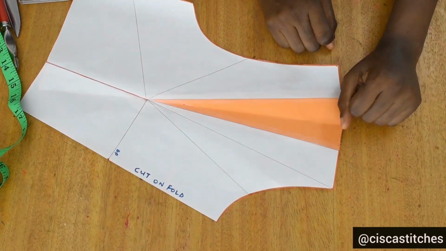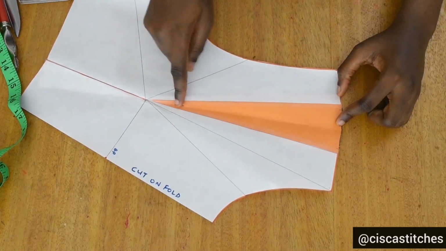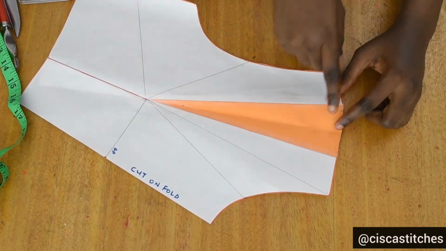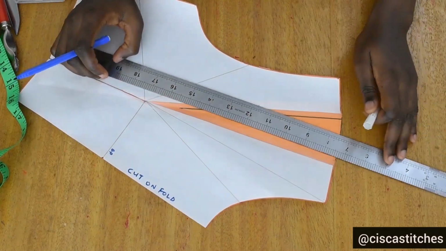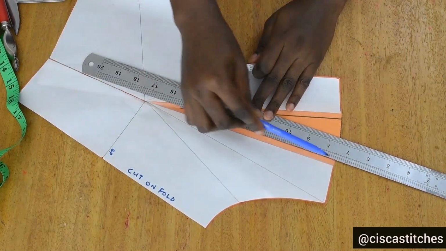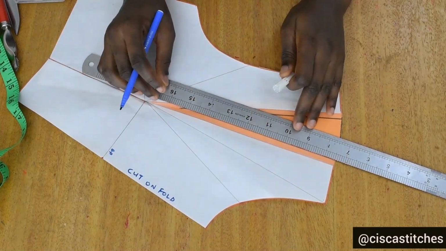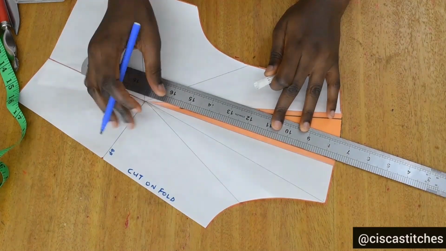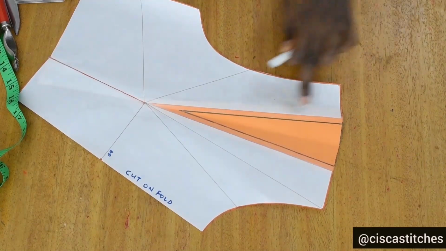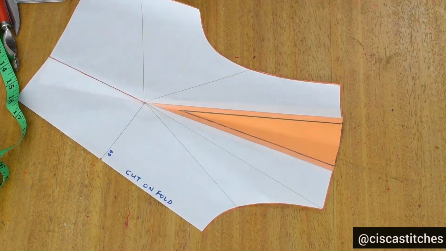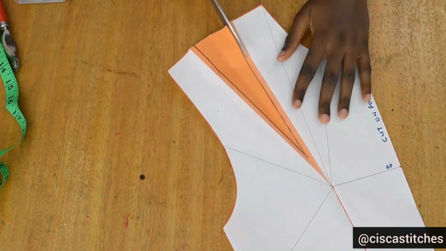Okay, that will serve as our seam allowance, and then you're going to be marking that 1/4 inch all the way down at both sides. Do you understand? Until they intersect. So you need to have 1/4 inch all the way down. You're going to be seeing that 1/4 inch on this orange paper that we have here. I'll just go ahead and join it like so. At the point where they intersect is where we are going to cut out. We are going to be cutting the whole of this dart excess out.